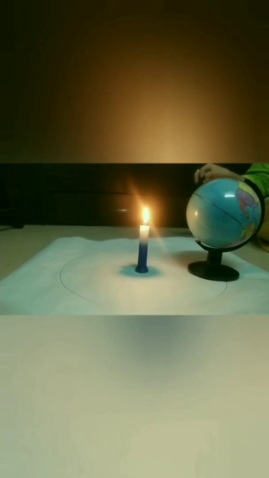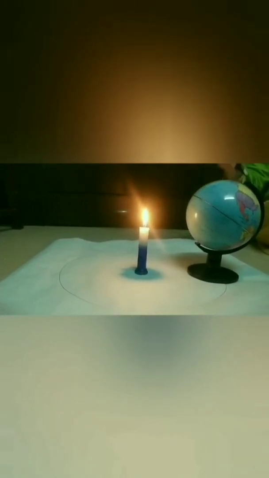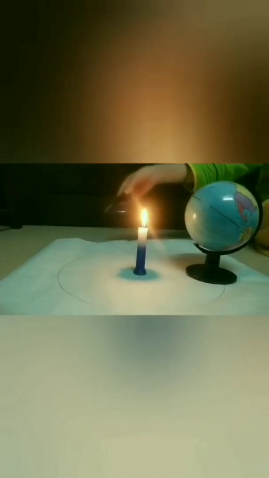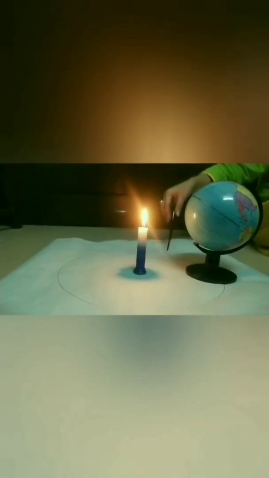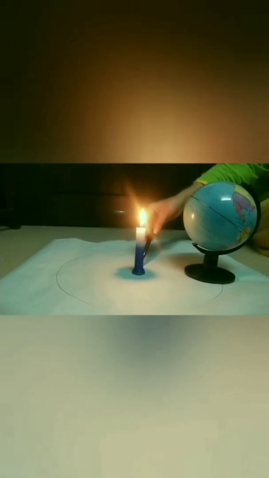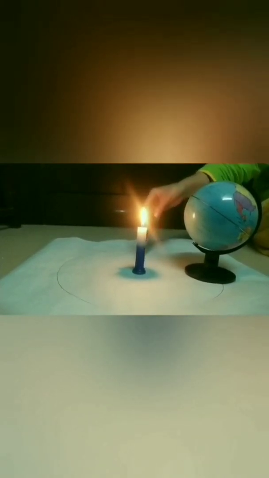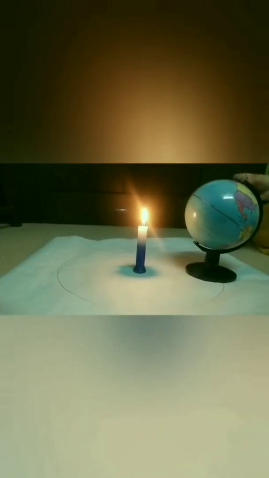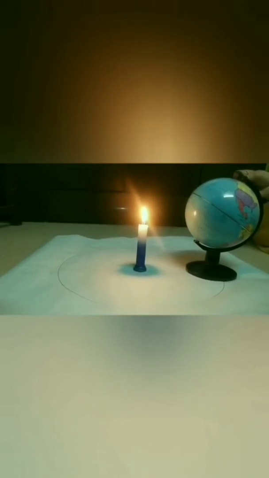Students, we are going to do one experiment. You have to make a big circle, and at the center of the circle you will make a candle stand. Light the candle. This is a miniature model of the Earth and the Sun, and now we are going to do this experiment.